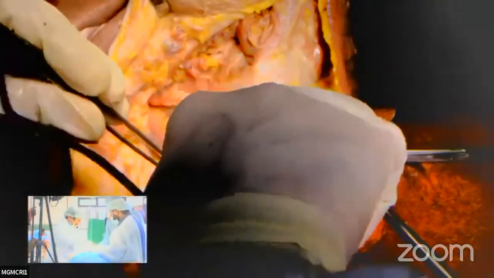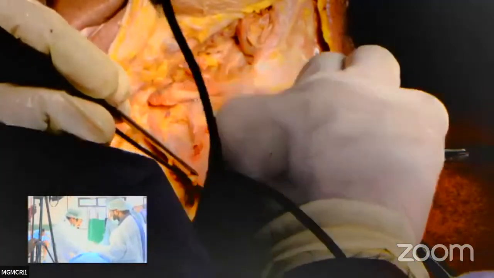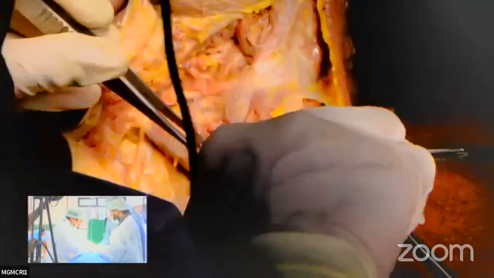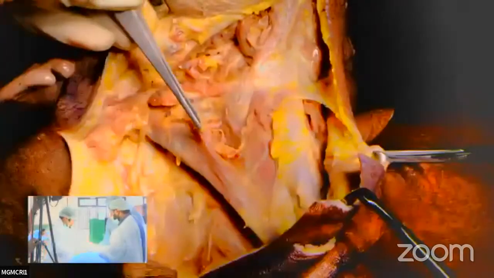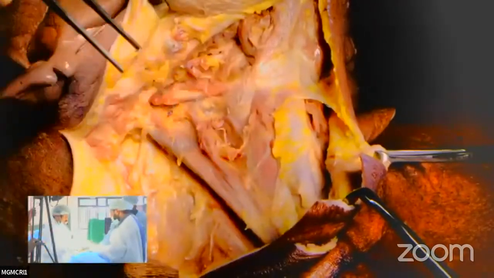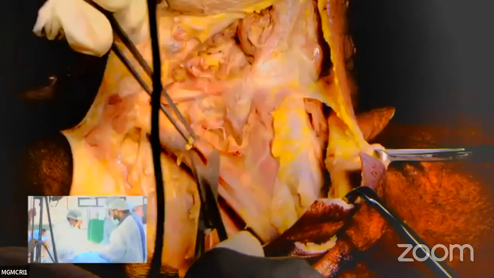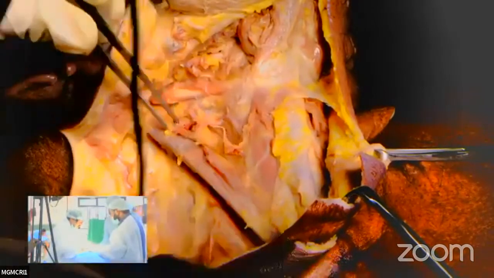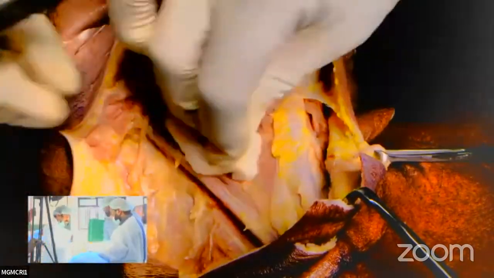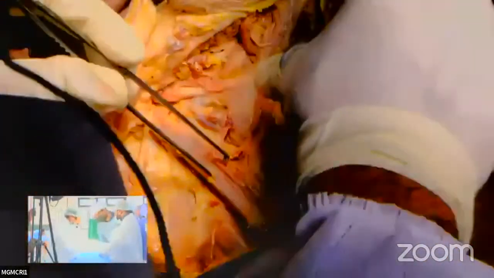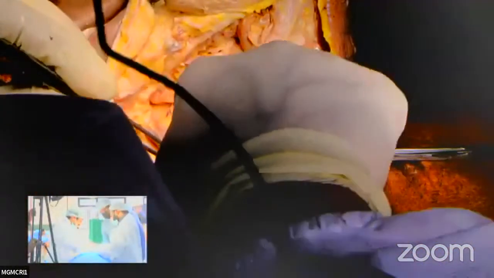And this is one important structure. In case you have taken the common facial, you will come across this structure. For demonstration, I'll take off the common facial now. Once you take off the common facial, one second, doc. What is this nerve here?